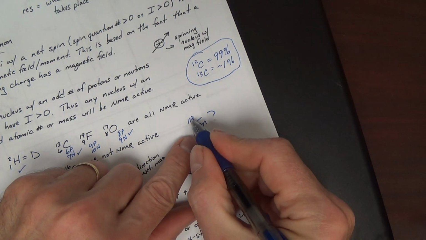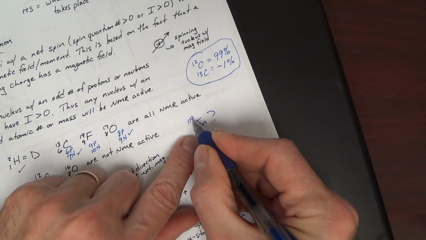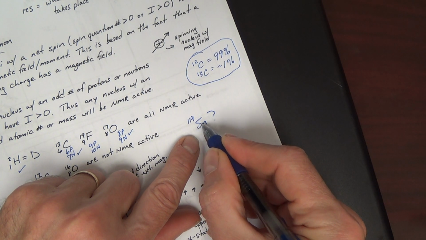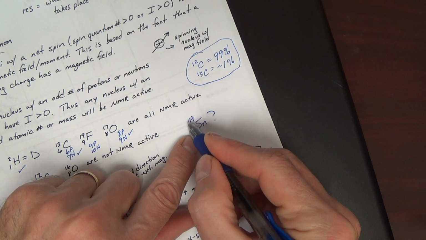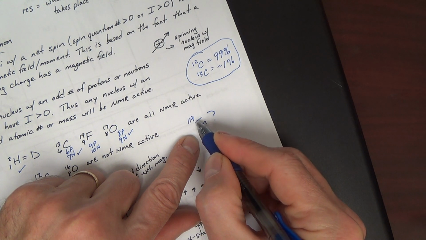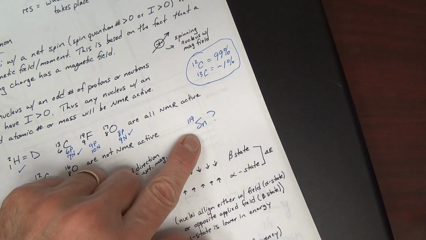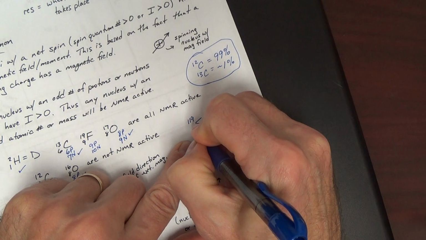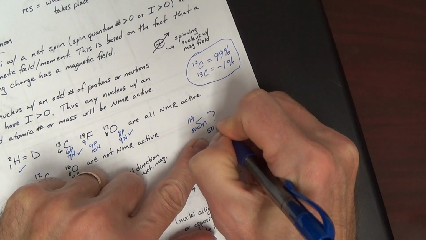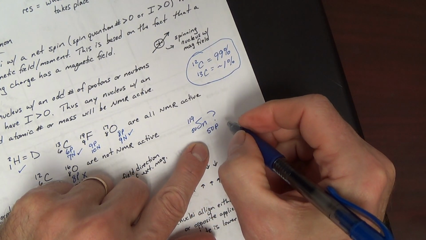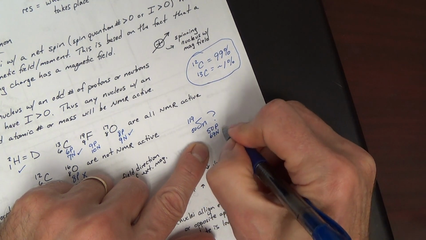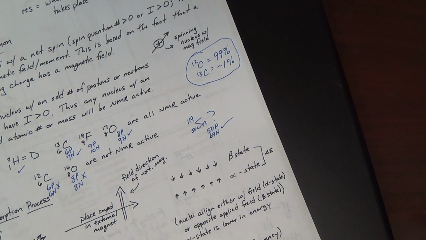You can tell that because the mass number is odd. That means either proton or neutron must have been odd for that to be odd. Well, we can just look at the periodic table. For tin, atomic number is 50. That means it's got 50 protons and 69 neutrons, NMR active.